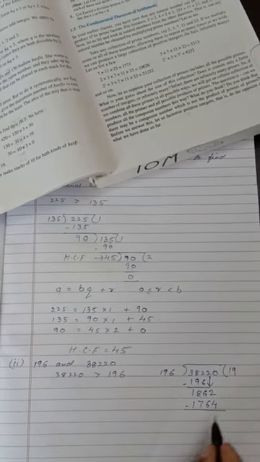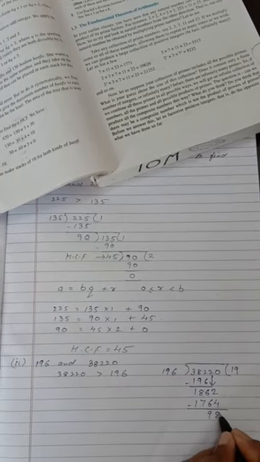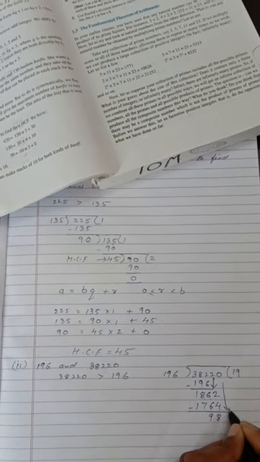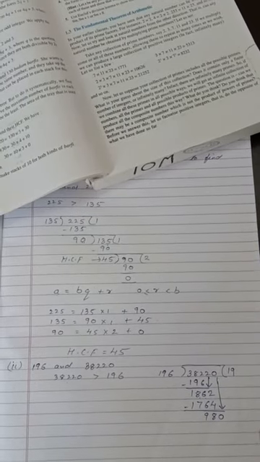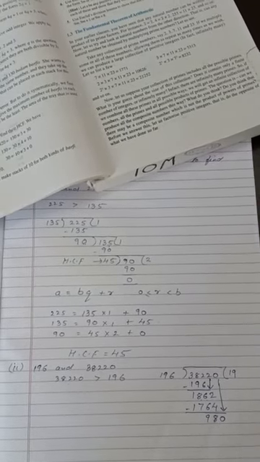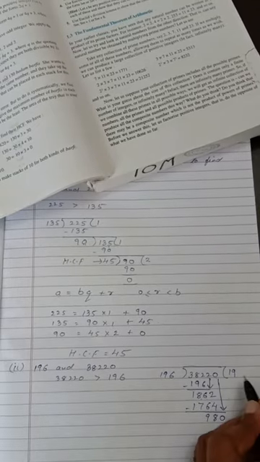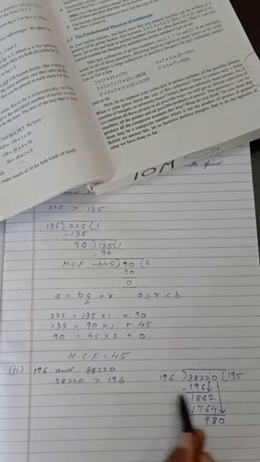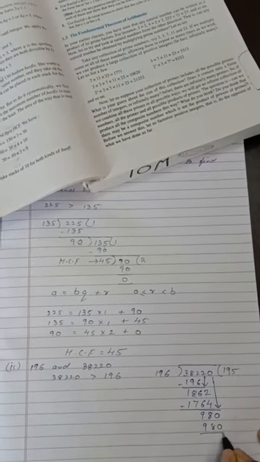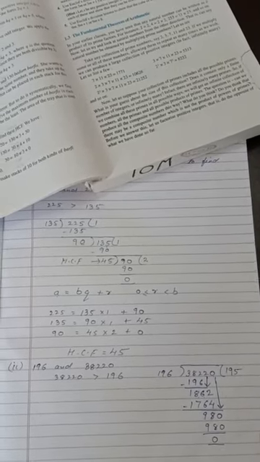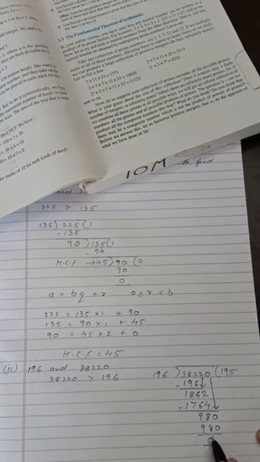Now I will subtract it from 1862. So I will get 98. I will take this 0 down now. This 0 is taken down, so it becomes 980. So 196 into 5 will give 980. So the remainder is 0. No need to take this again.